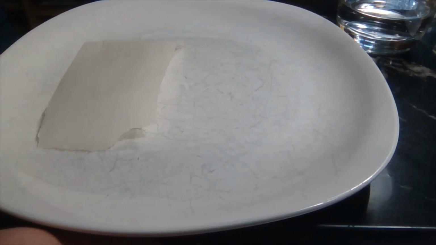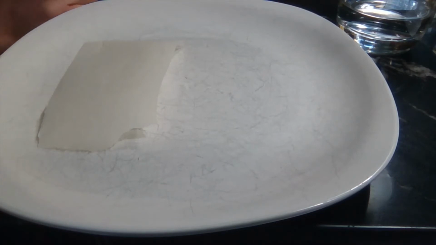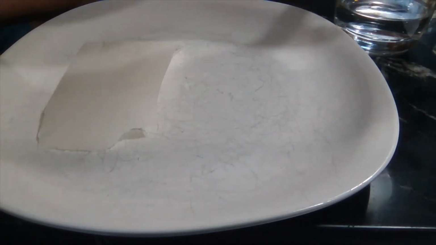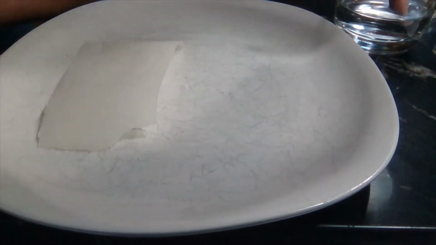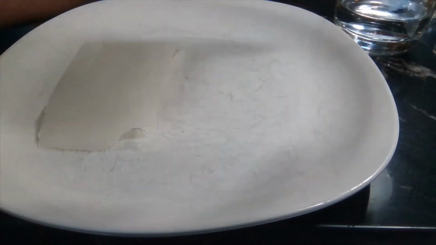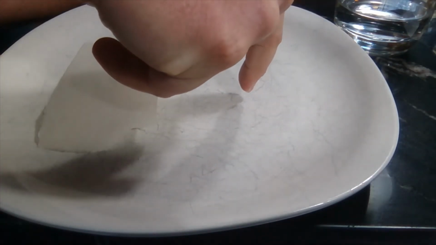This is part 2 of the experiment, and we will do water drop shapes. We're going to use a clean plate and a square of wax paper. Once again, we have a glass of water. We will dip a clean finger into the water and then do a single drop onto the plate.